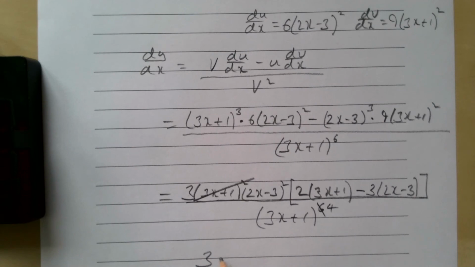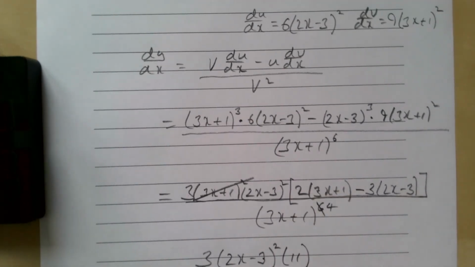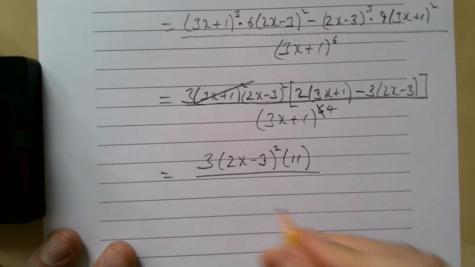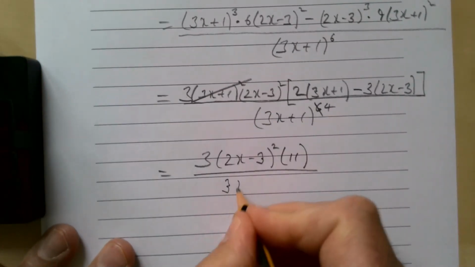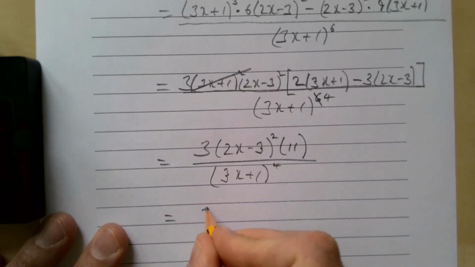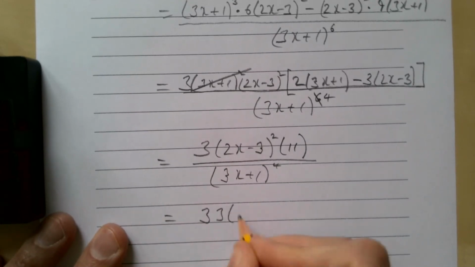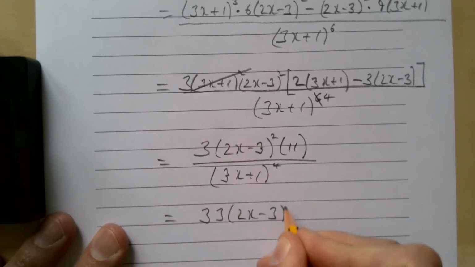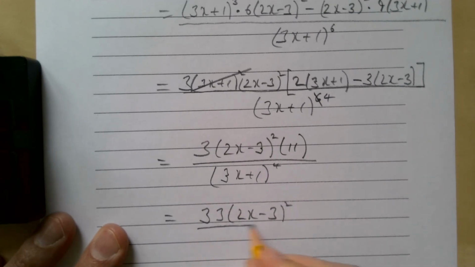So we're going to go 3 upon 2x minus 3 squared upon 11, which is our big bracket, all over 3x plus 1 all to the power 4, and then just finally 33 2x minus 3 all squared all over 3x plus 1 to the power 4.